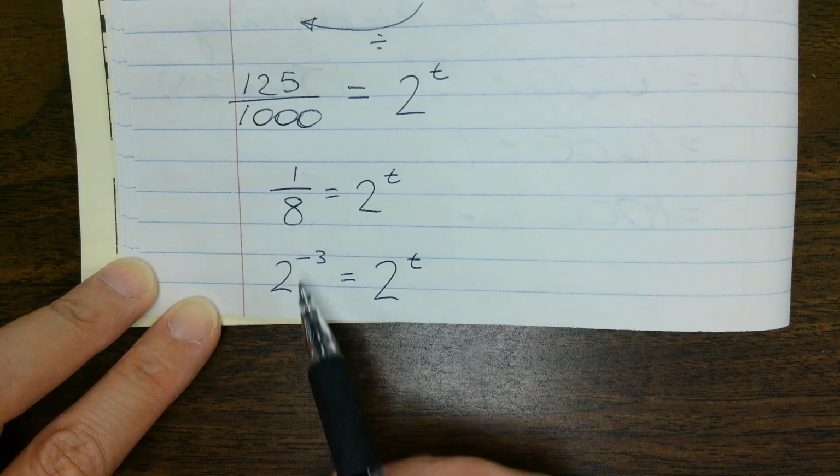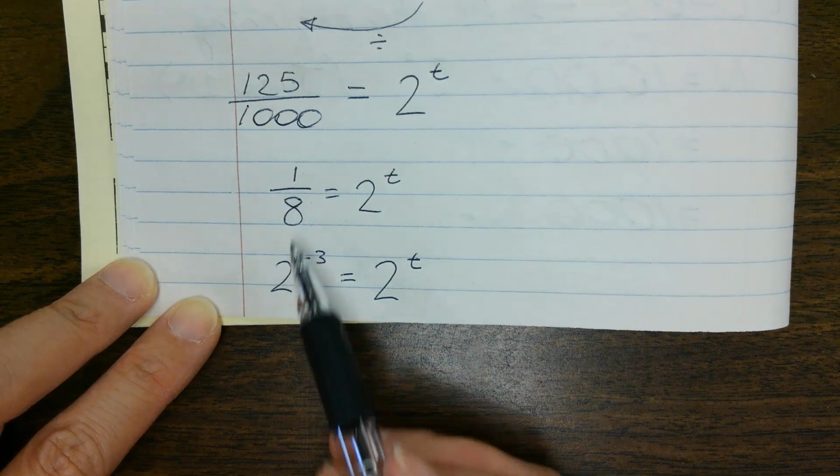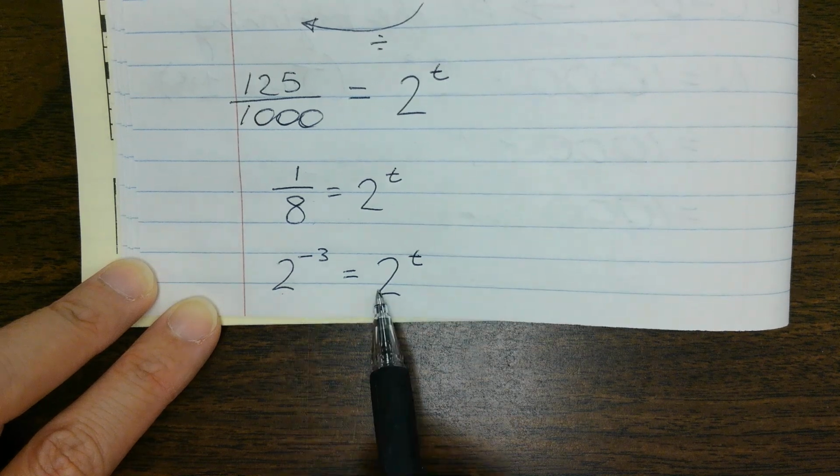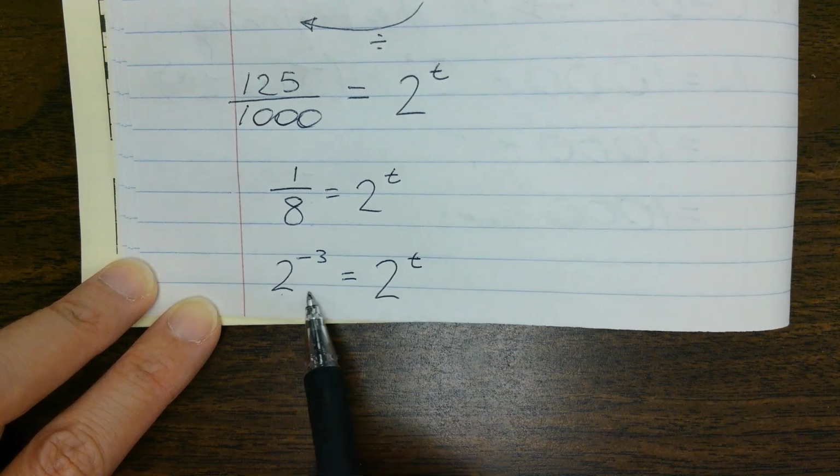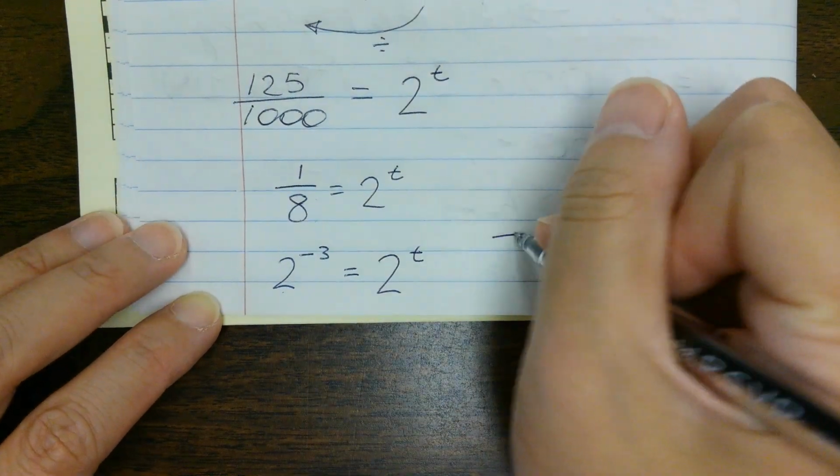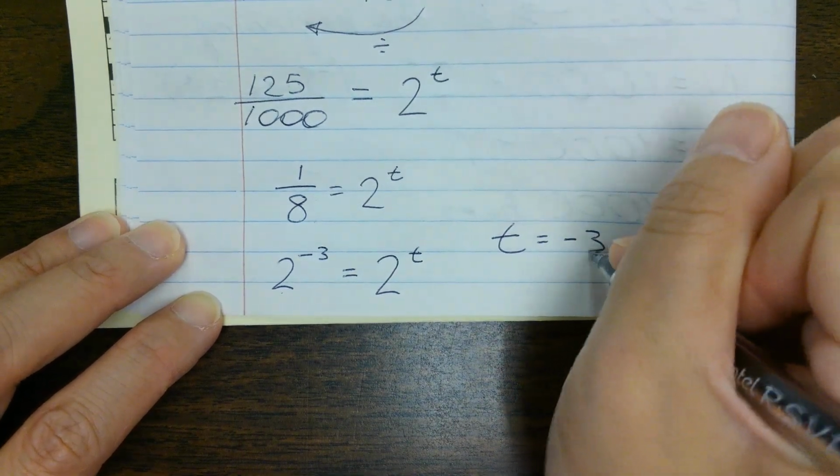Alright, does that make sense? 1/8 is the same as 2 to the power of negative 3. Why I did that is now my left side and right side both have a base of 2. So that means t equals negative 3.